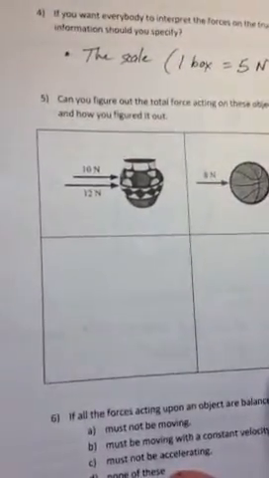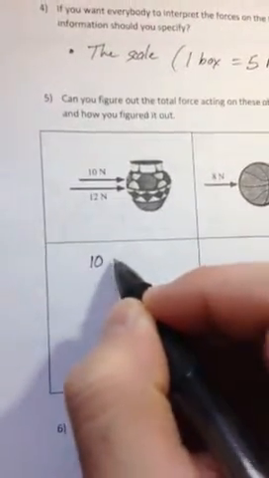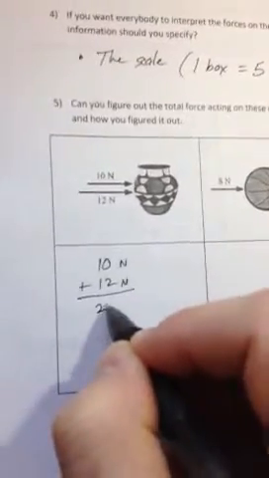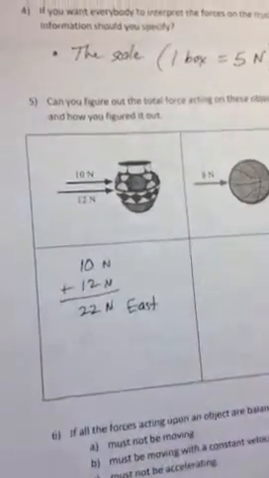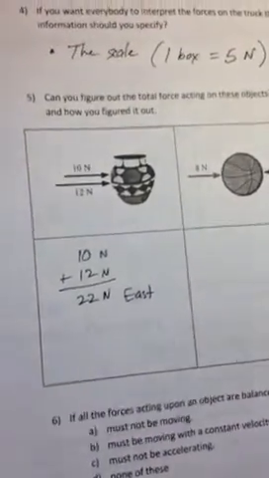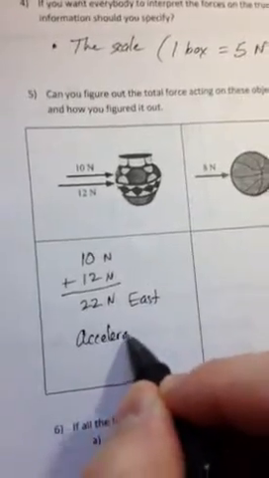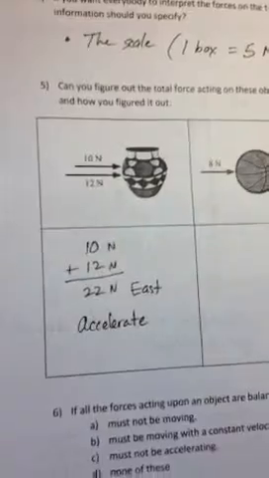Alright, let's calculate the net force. Those arrows are pointing the same direction, so those two forces can be added together. So there's a net force on this pot of 22 newtons to the east. Alright, this will accelerate since it has a net force on it.